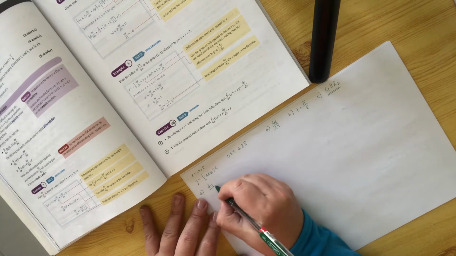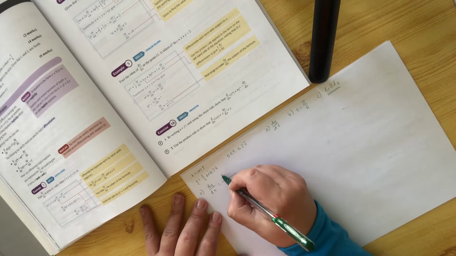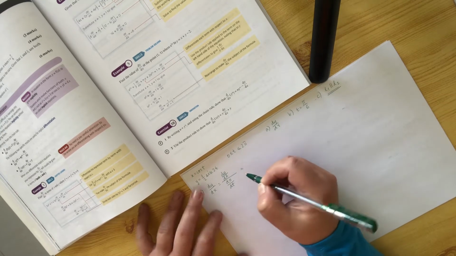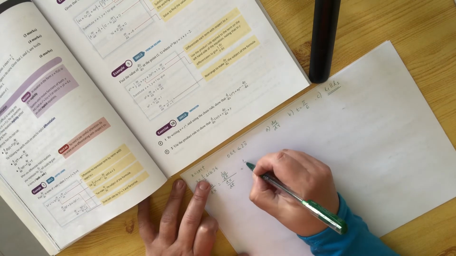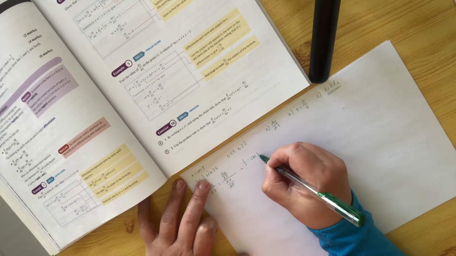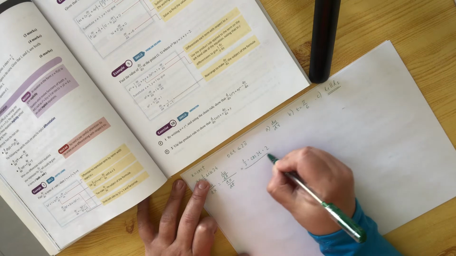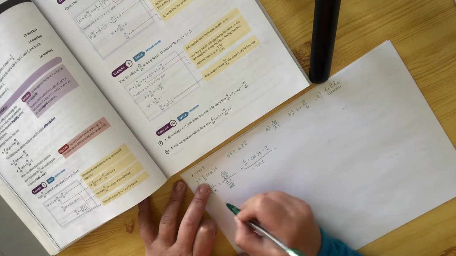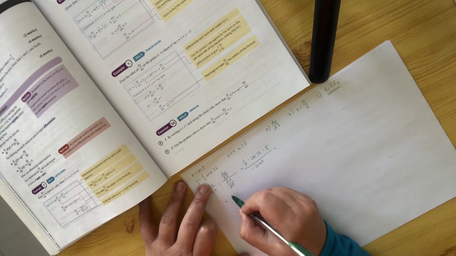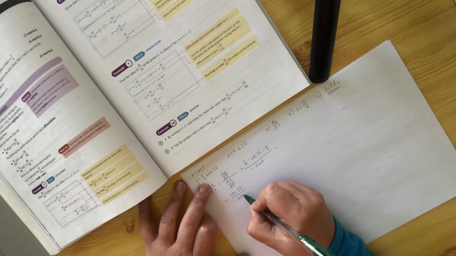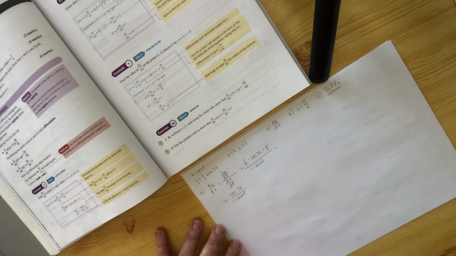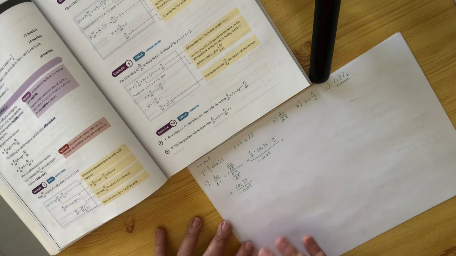So dy over dx will be dy over dt over dx over dt. When we differentiate it, it will be half times cosine 2t times 2 over minus sine t. So this will be equal to cosine 2t over minus sine t. I don't see any other smart way to simplify it, so I'm not even going to try.